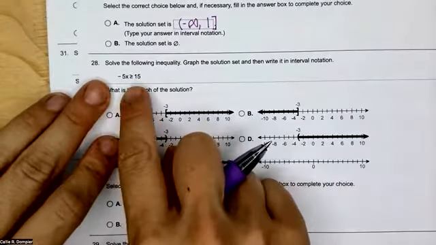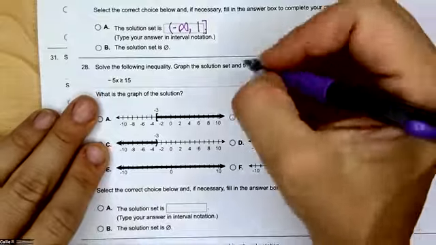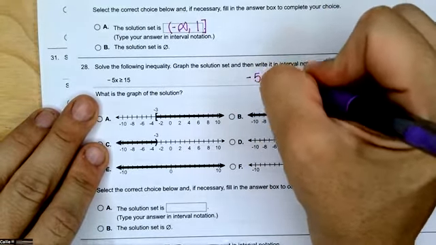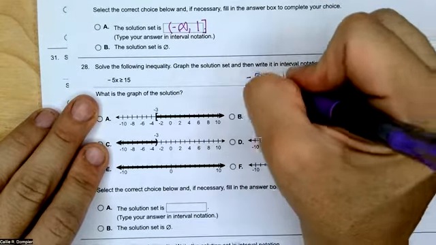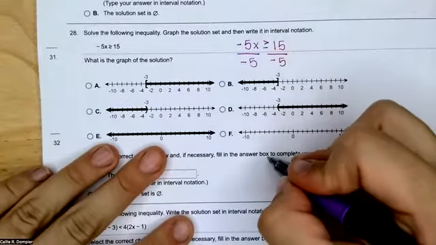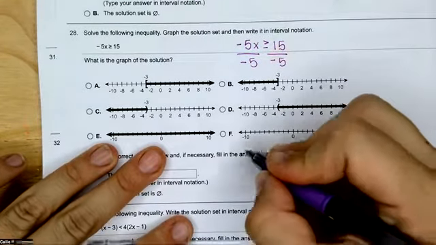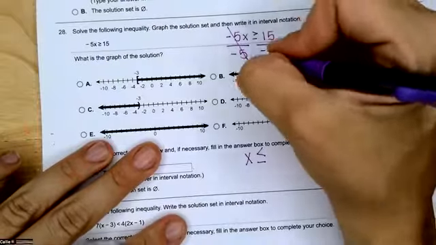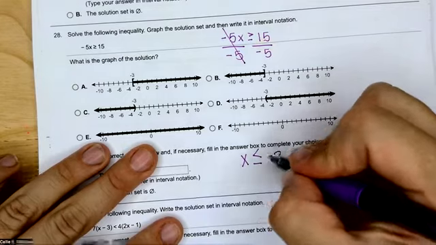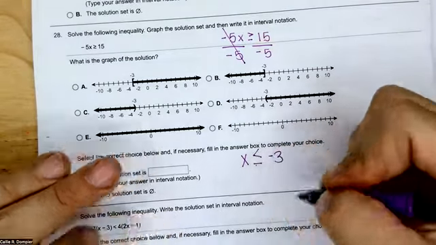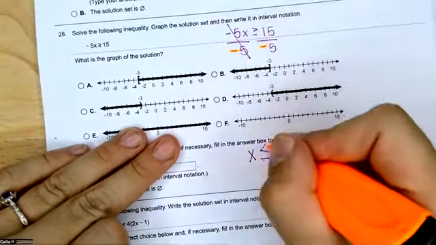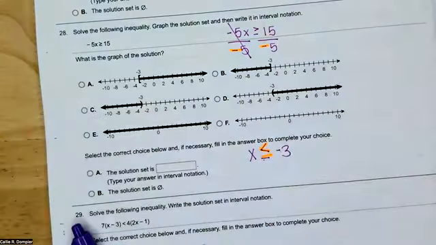Solve the following inequality, graph the solution set, and write an interval notation. Negative 5x is greater than or equal to 15. I'm going to divide by negative 5, divide by negative 5. Remember, when you're dividing by a negative, you have to flip the sign. So that sign becomes less than or equal to. Negative 5 divided by negative 5 leaves us with x. 15 divided by negative 5 is a negative 3. X is less than or equal to negative 3. Because of this negative, we flipped the sign, okay?